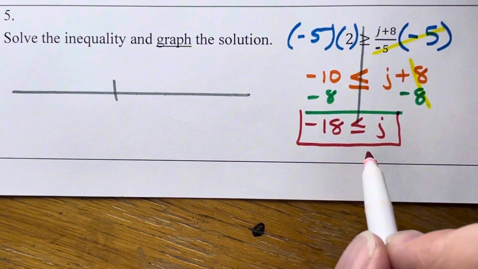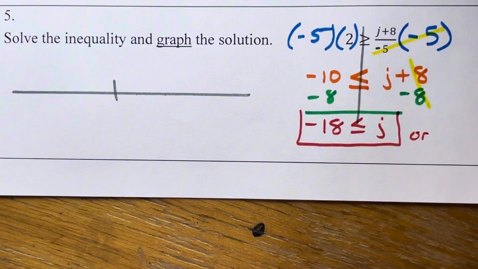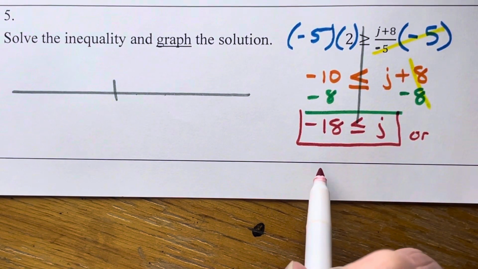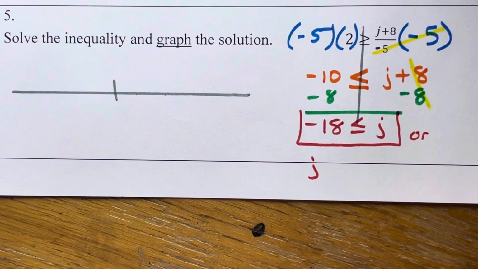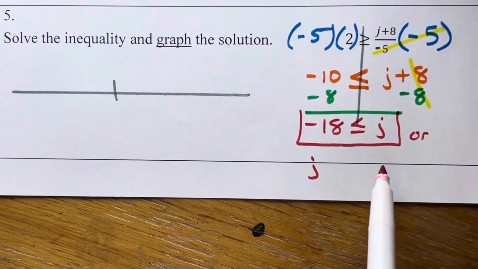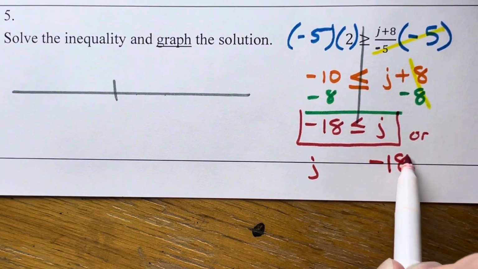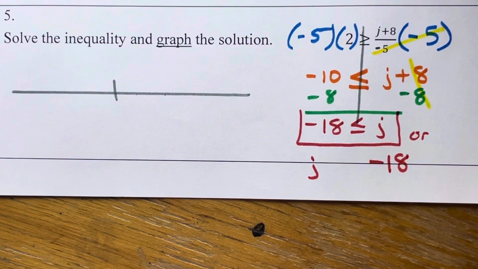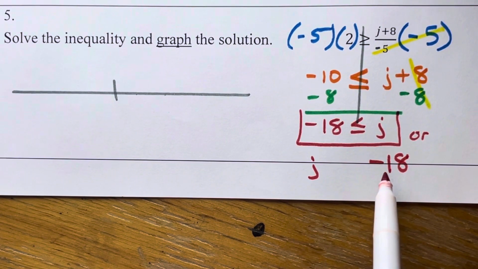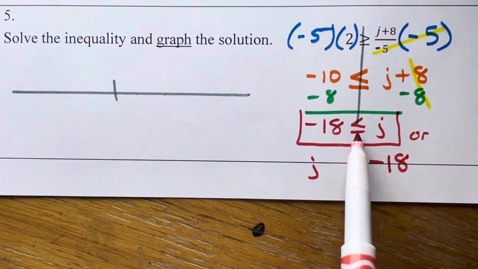So another way to write this would be to flip it so that your j is on the left, where we usually like it to be, and negative 18, your number, is on the right. But remember, if you're going to flip this around, you have to flip the inequality symbol also.